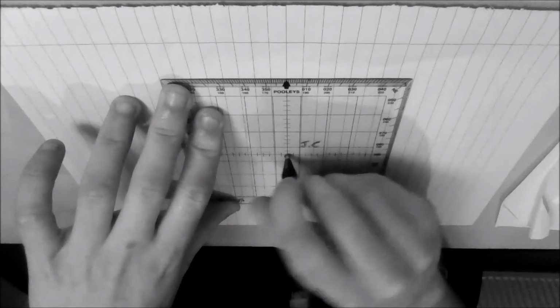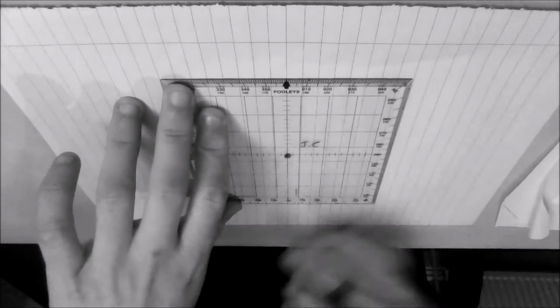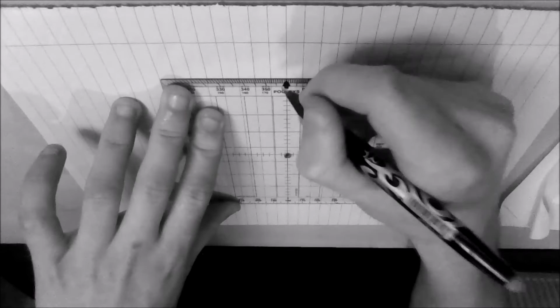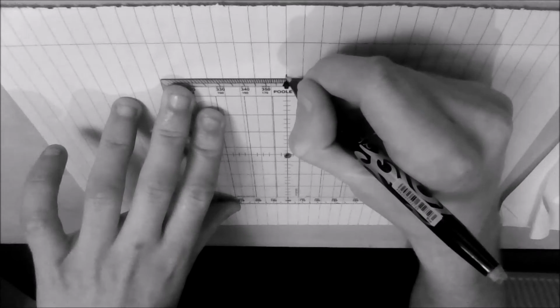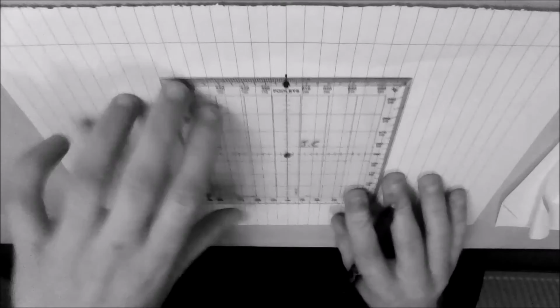Mark a dot in the centre of your square protractor. If you don't have a hole there, just mark a dot before you put the square protractor down and put the square protractor on top. And also mark a dot or a line where north lies. Okay, we now take our square protractor away. We see we've got two dots there.